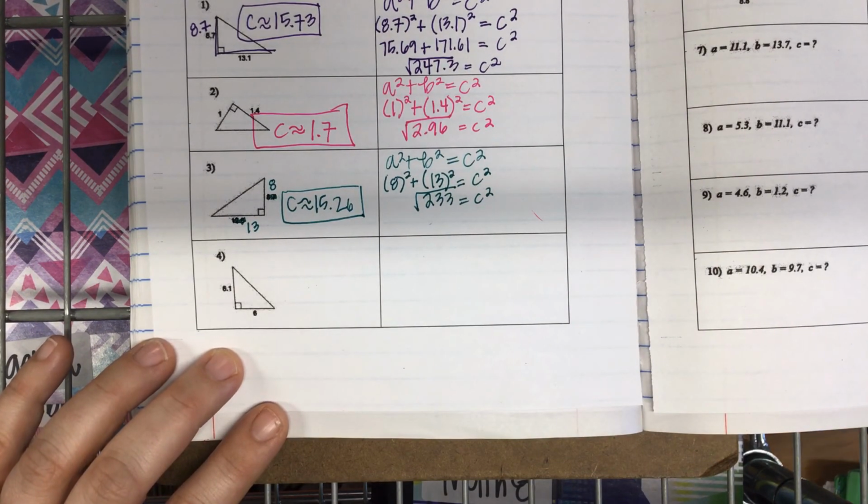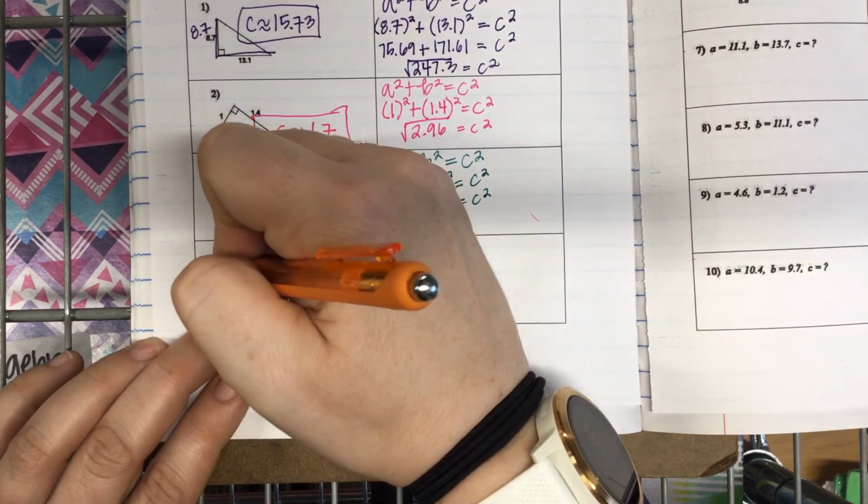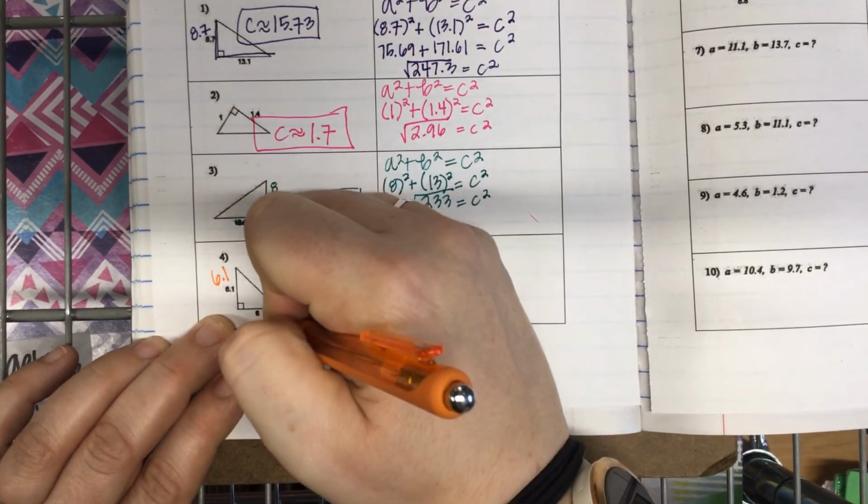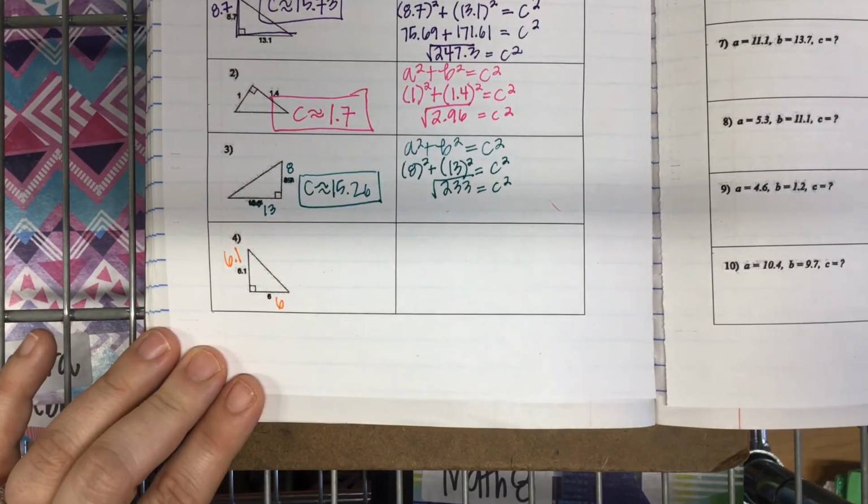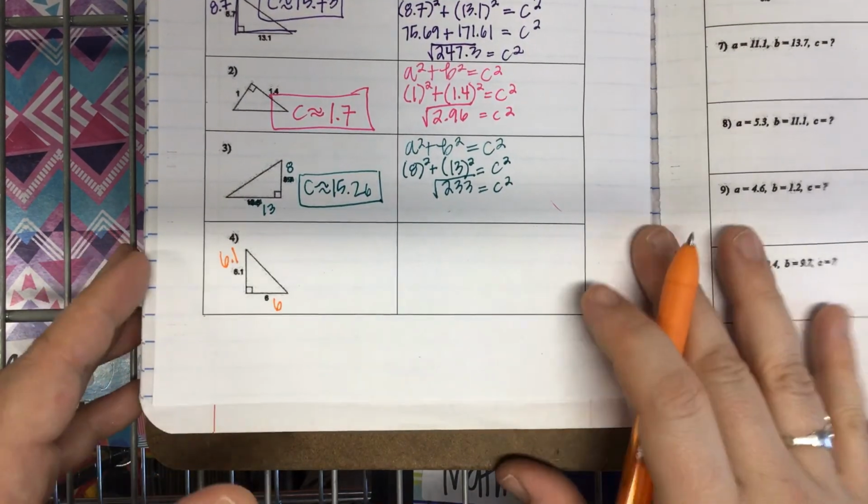All right, you try a few on your own. This is 6.1 and this is 6. Try that one.